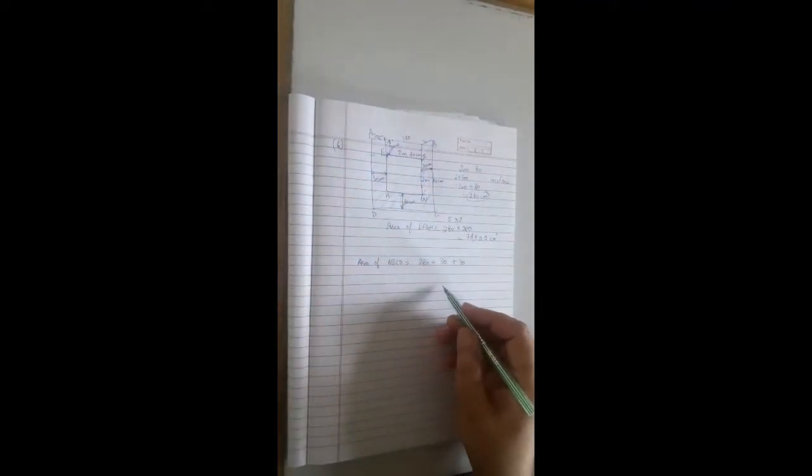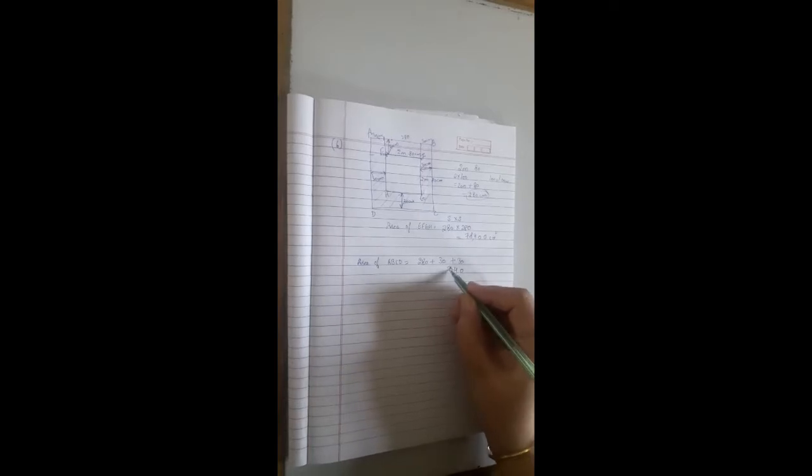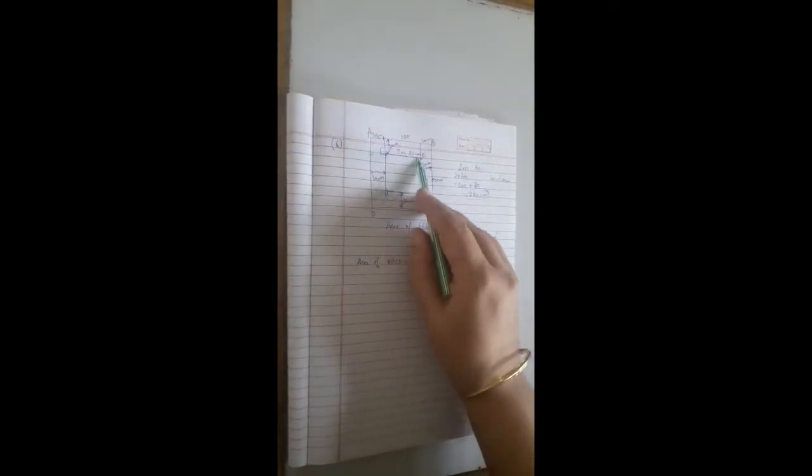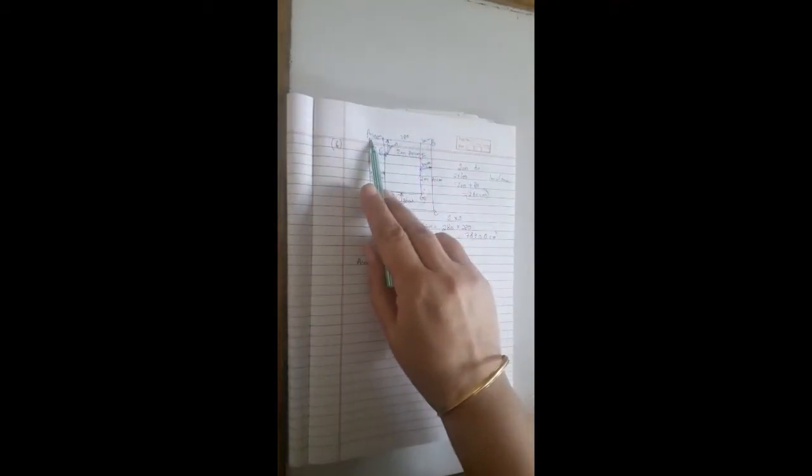So this will be the total length of AB. It comes to 280 plus 30 plus 30 is 340 centimeters. So the side of the outer square is 340 centimeter.